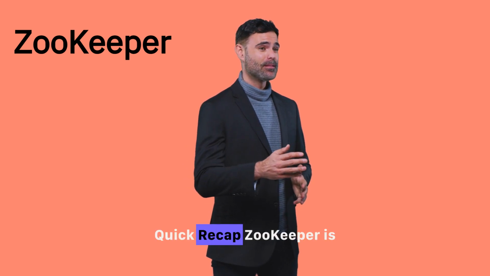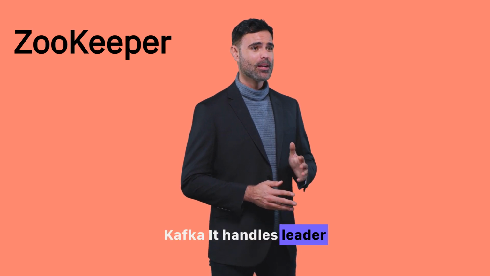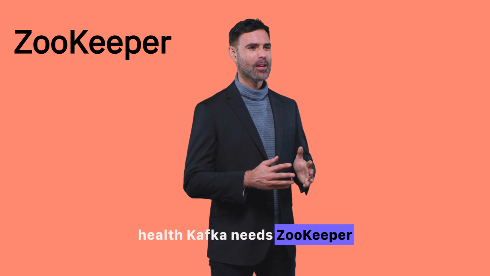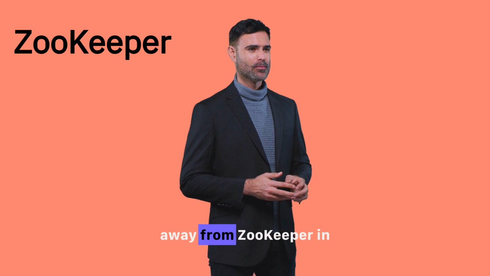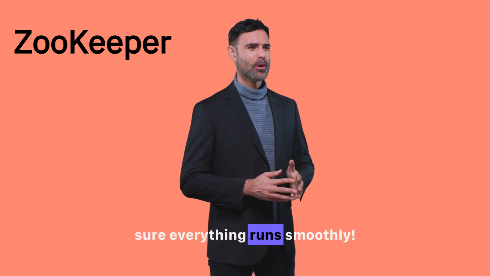Quick recap. ZooKeeper is a coordination service for Kafka. It handles leader election, metadata, and broker health. Kafka needs ZooKeeper, unless using KRaft Mode. Kafka is gradually moving away from ZooKeeper in newer versions. And that's ZooKeeper in Kafka, the silent organizer making sure everything runs smoothly.